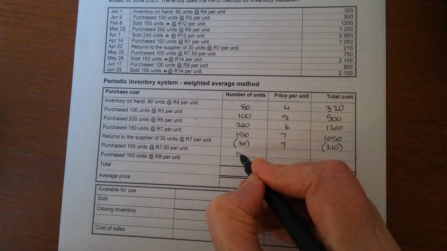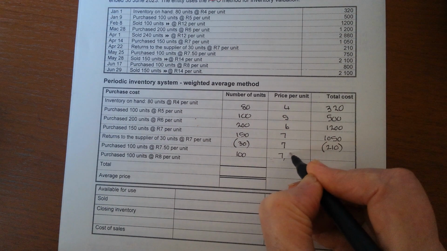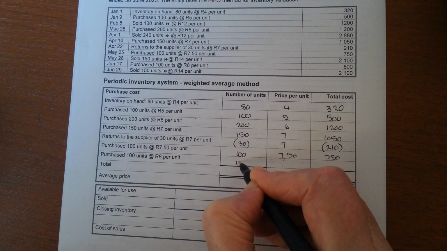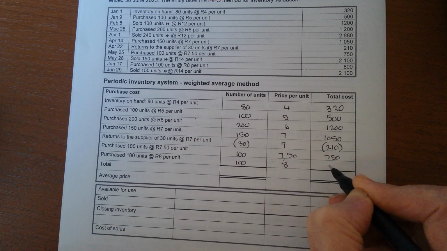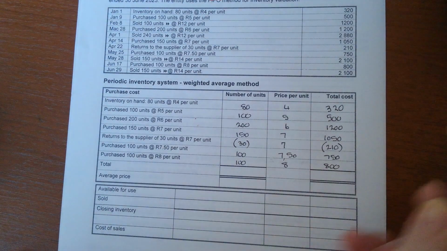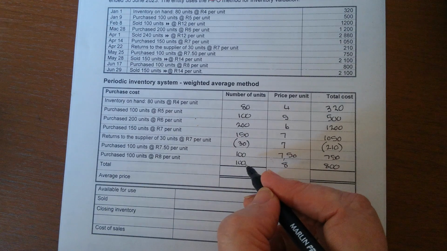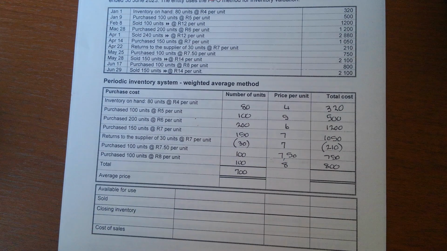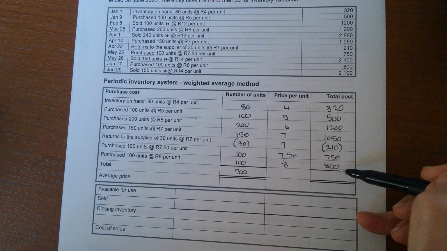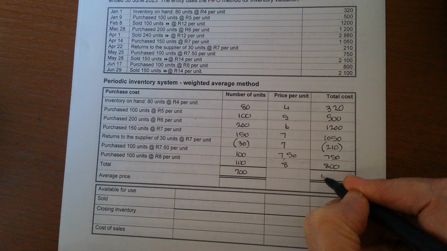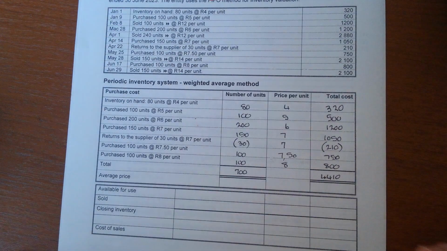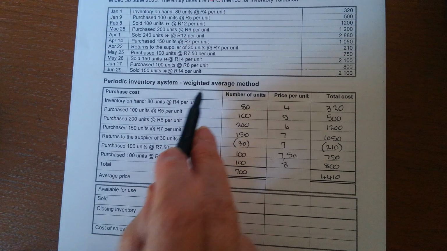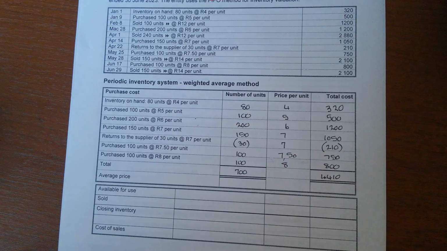Then you purchase 100 units at R7.50 and 100 units at R8. Okay, so the total number of units that you had available this year is 700. And if we take the total cost into account, it is 4,410. Because we use the weighted average method, I have to calculate the average price now.